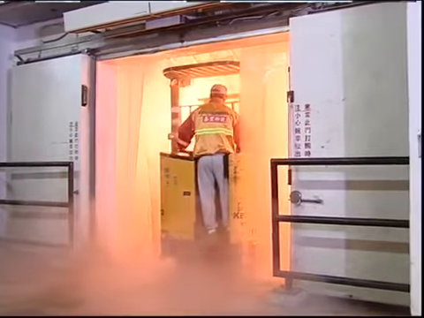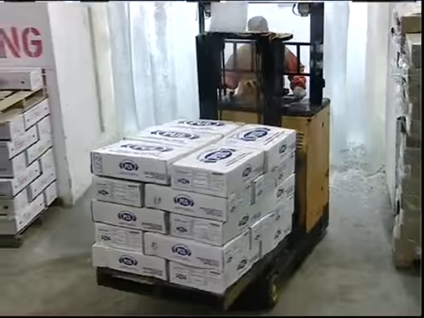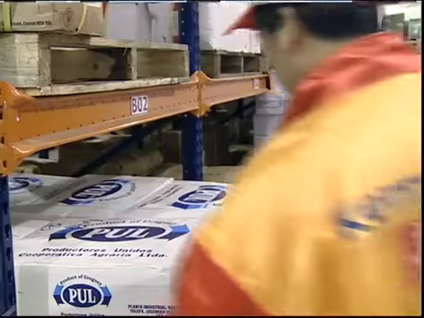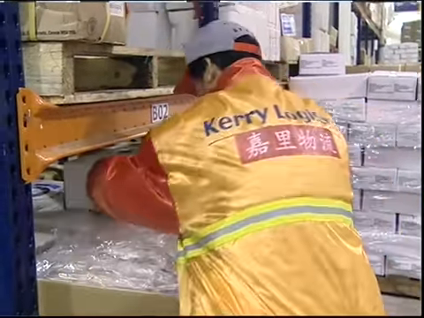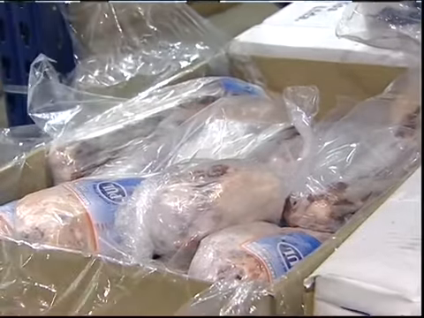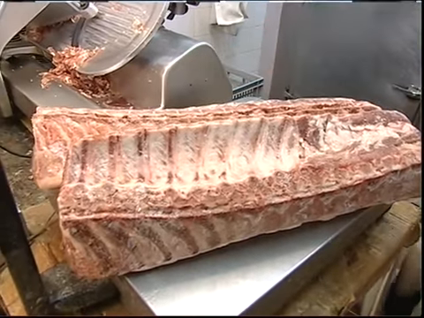Unlike baking, freezing turns the water the food contains into ice, slowing down the chemical reaction that makes food turn bad. At the same time, the low temperature stops the growth of bacteria that would affect the food.